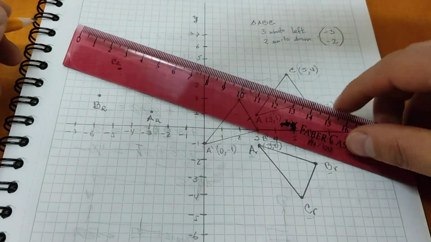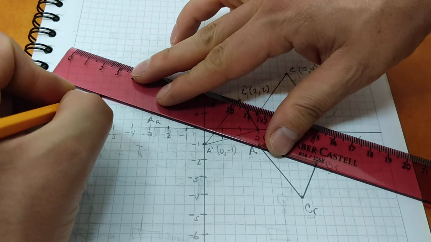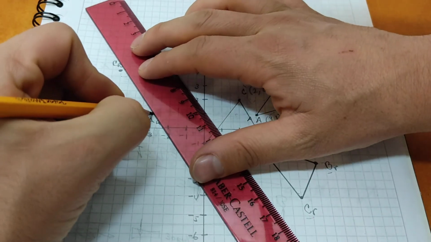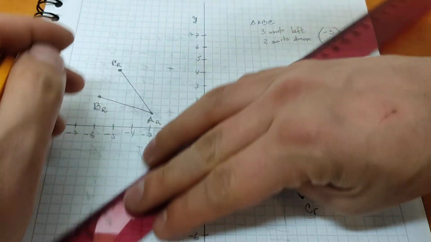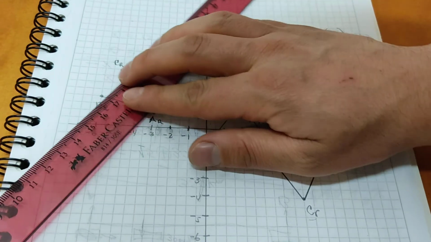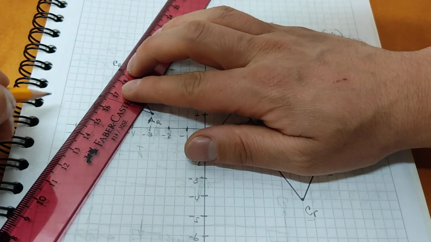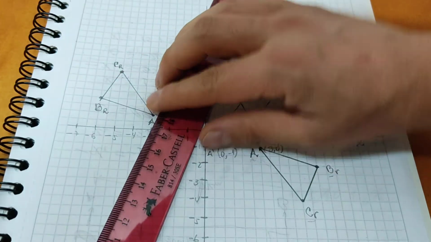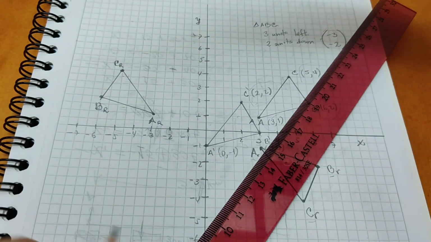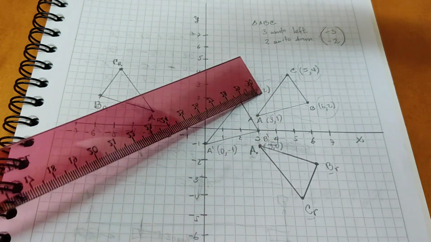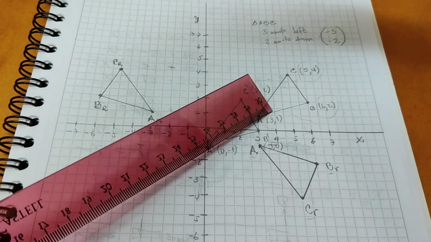And finally, I'm going to do my shape. And this is how you do the reflection about the x-axis and about the y-axis.